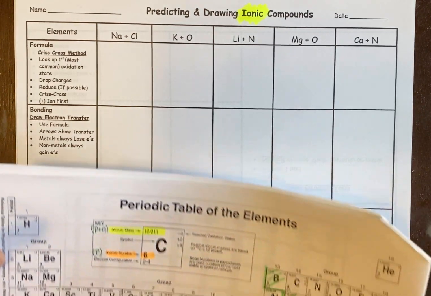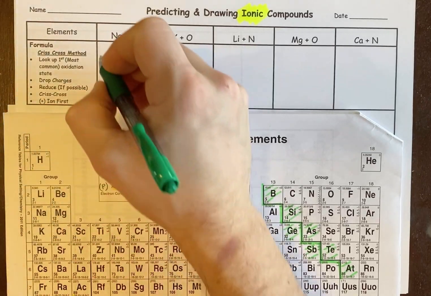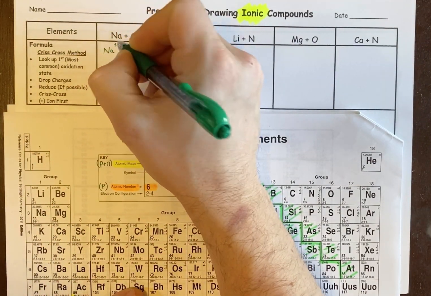That sounds like a lot, but it's really not. So let's do a few. The first one is going to be sodium chloride. So sodium, if you go over here, it is Na with a +1 charge.